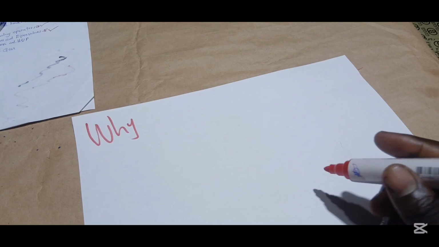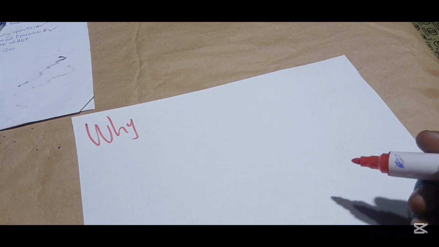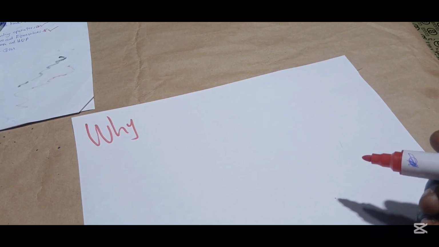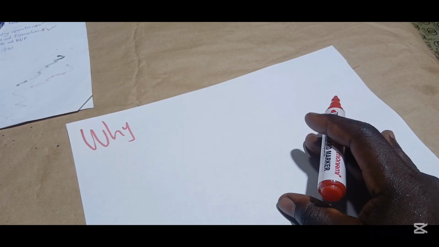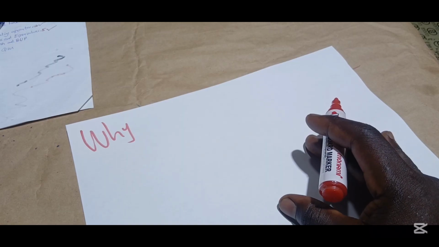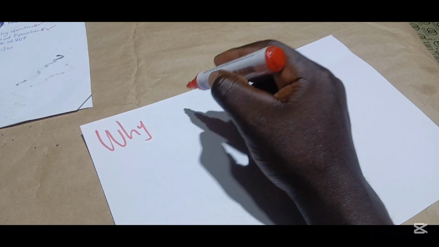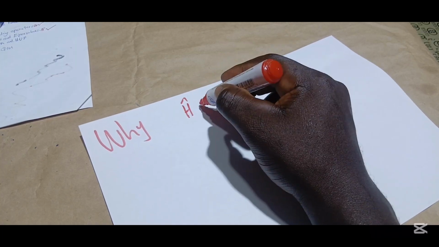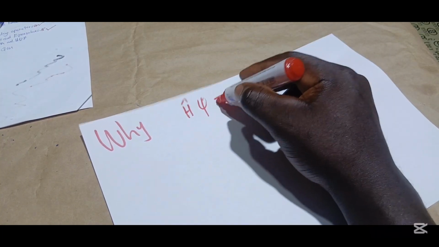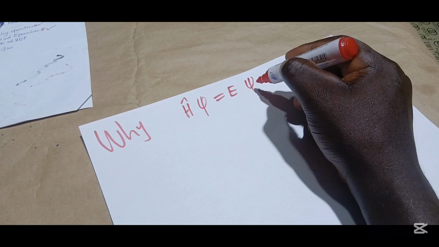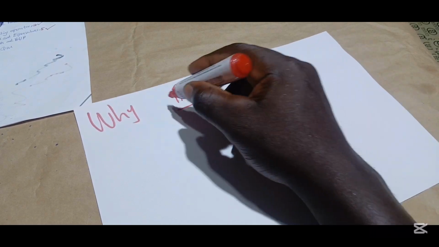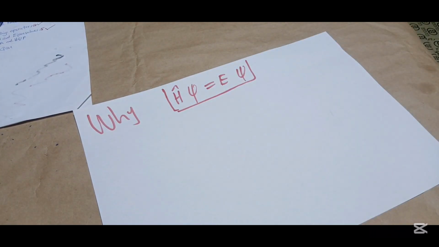So why eigenfunctions and eigenvalues? Every single observable in quantum mechanics is going to have a corresponding eigenvalue equation of this format. If this operator operates on the function to give us E times the same function, this becomes an eigenvalue equation.